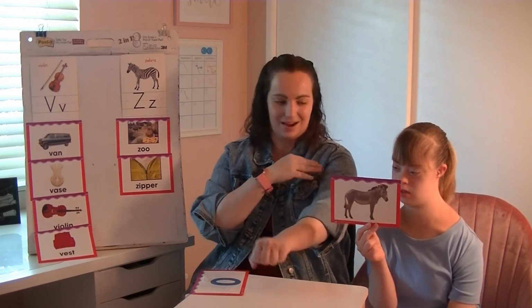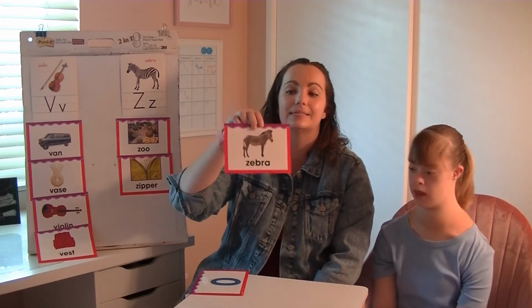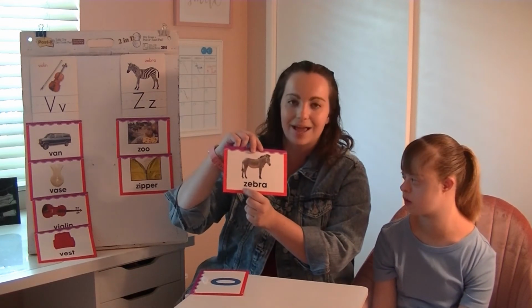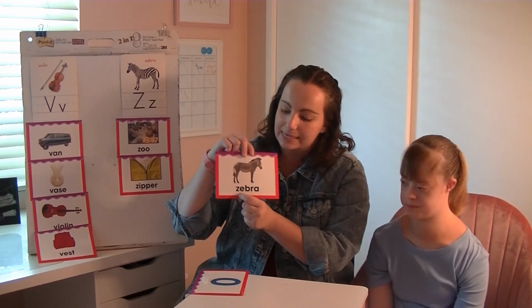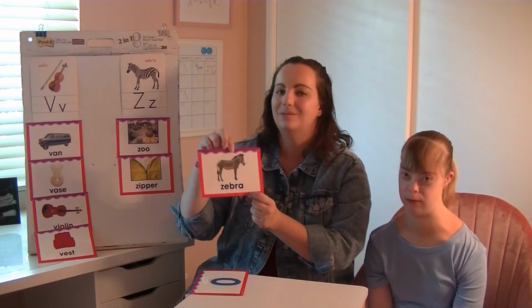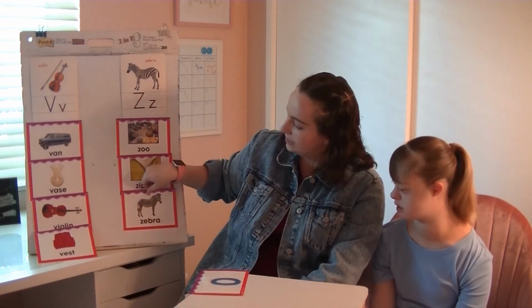Z. Good. I know it can be tricky to say. That's okay. Z. Right there, letter Z, making the Z sound for zebra. Zebra. You can kind of hear it. Nice. So we'll put zebra underneath zipper and zoo. Let's do our last one.